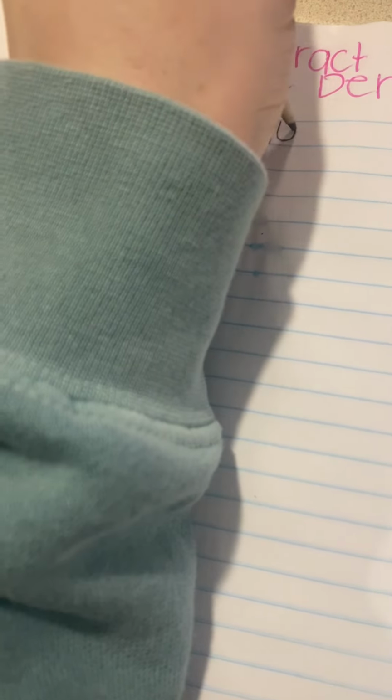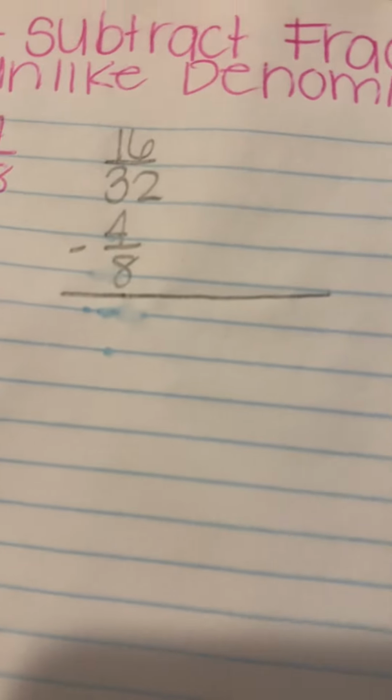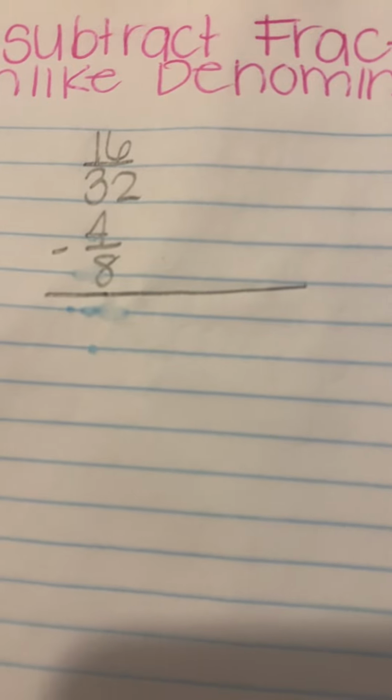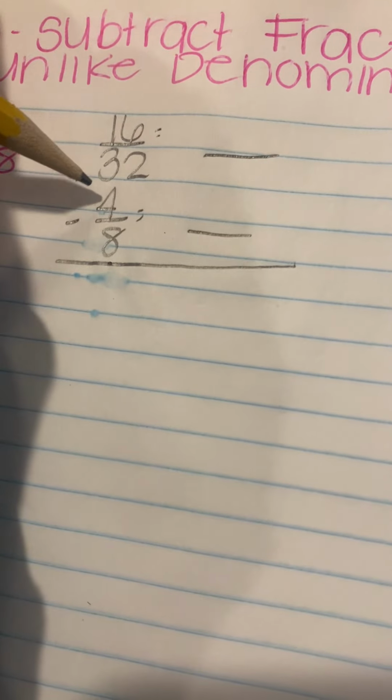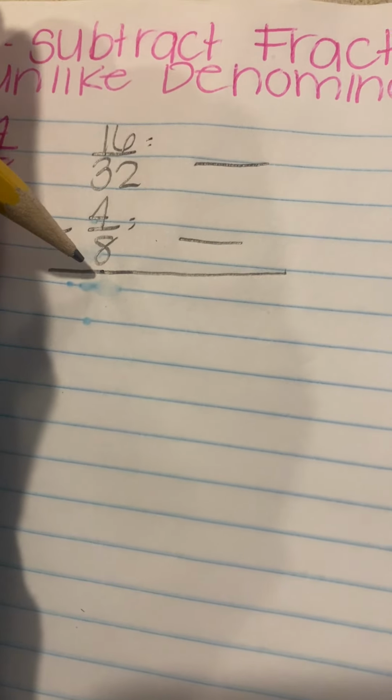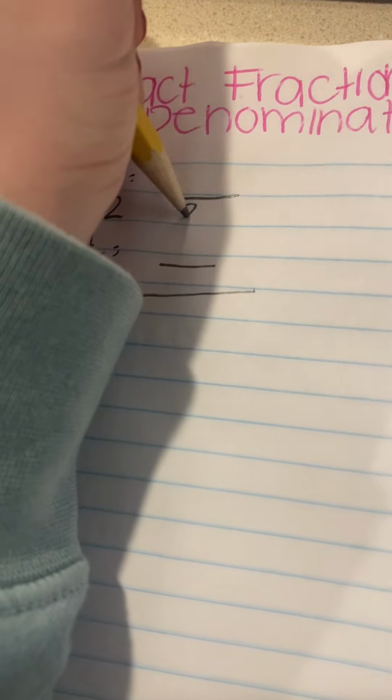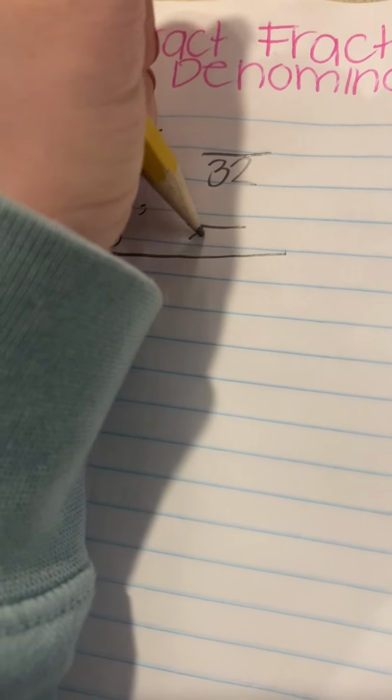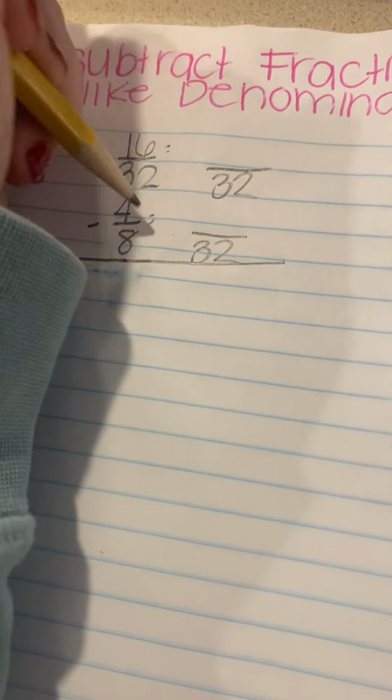So if I have 16 over 32 minus 4/8. Okay, so the first thing I need to do is find a common denominator. So I need to find the least common multiple. I take my bigger denominator, which is 32, and find multiples of 32. I start with 32, and I know that 32 obviously goes into 32 and 8 goes into 32. So this is actually pretty easy for me. So I'm going to make both of my denominators 32.